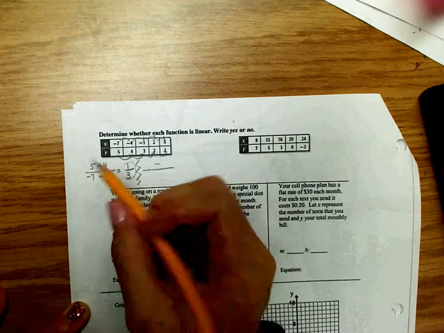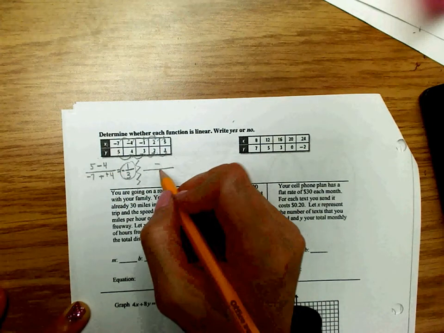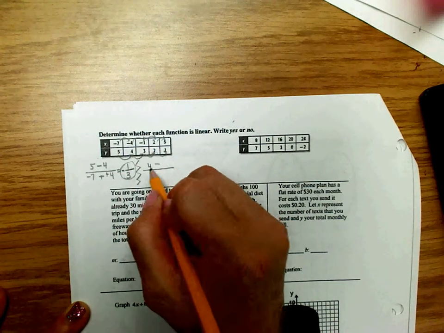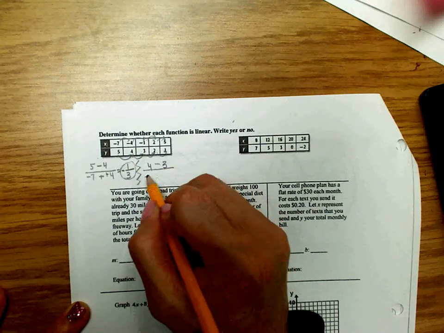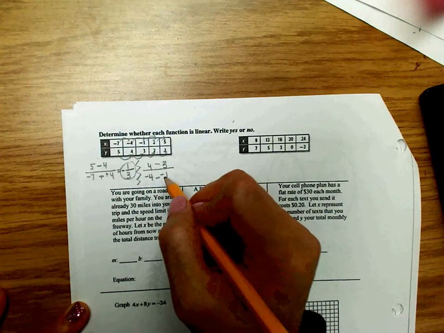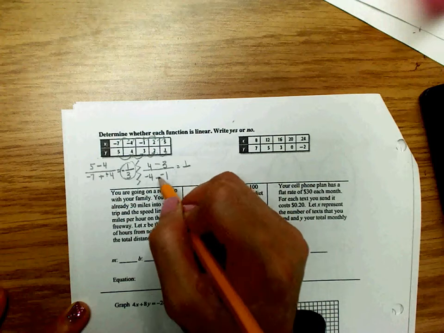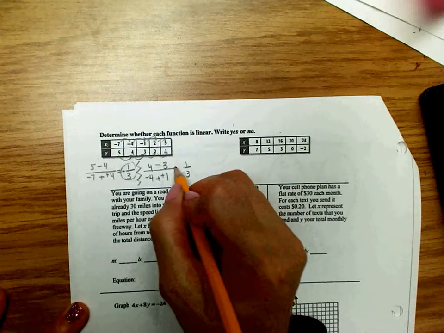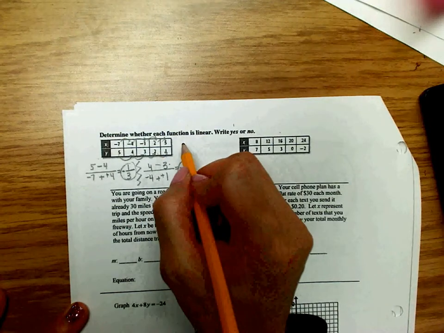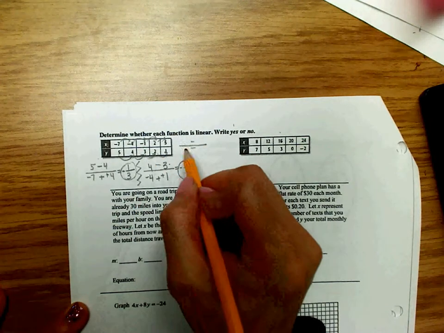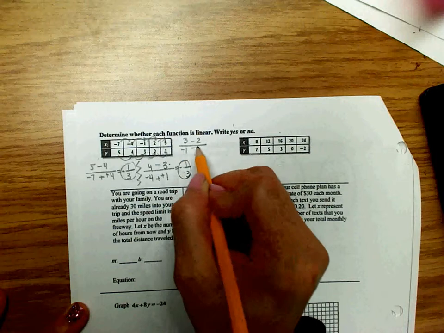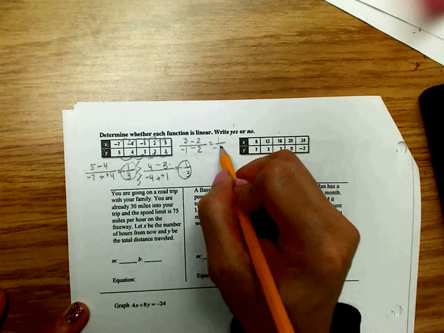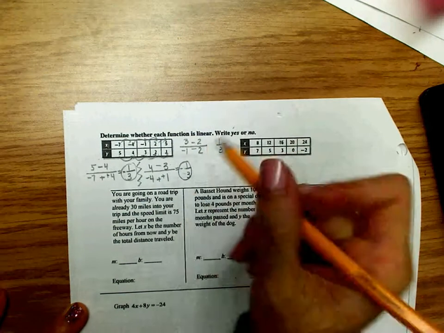Okay, and then this one, 4 minus 3. You got to check every one of them. 4 minus 3 over -4 minus a -1. Okay, that's going to be 1 over -3, which is -1/3. So far, so good. Okay, now let's do the next one. 3 minus 2 over -1 minus 2. 1 over -3. That works. So far, so good. All right, and then we got to do the last one here.